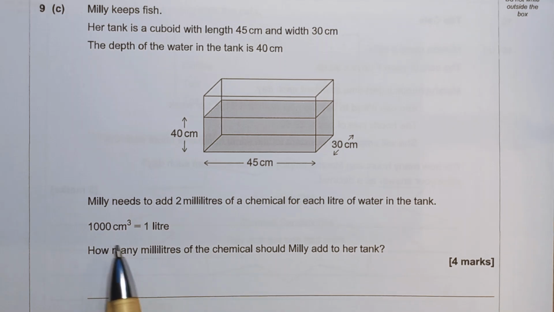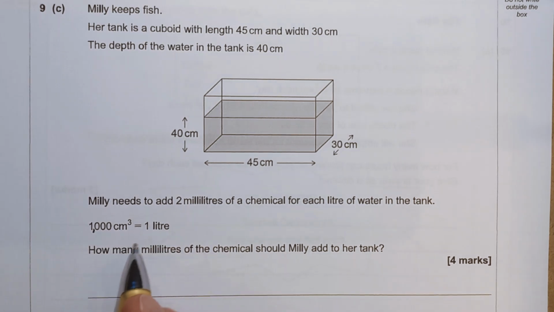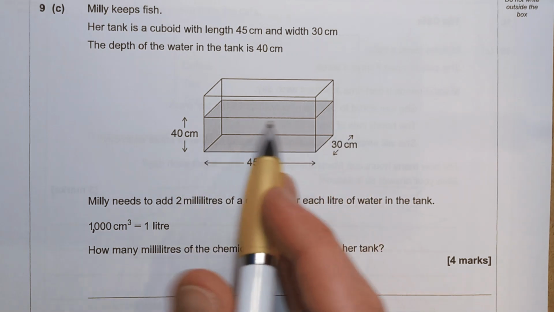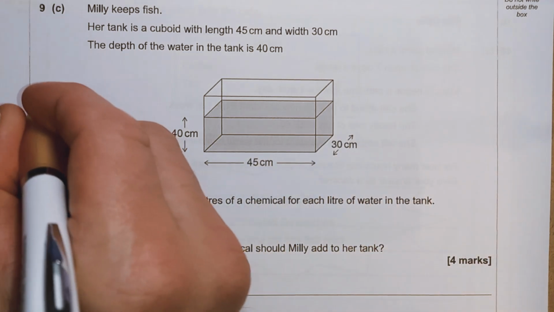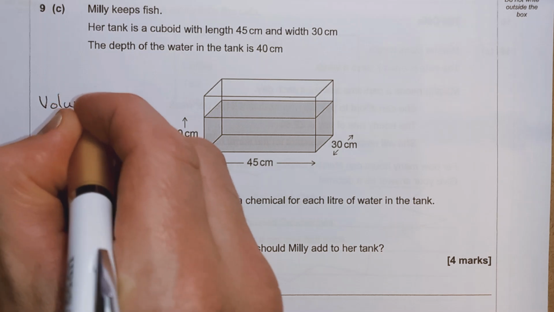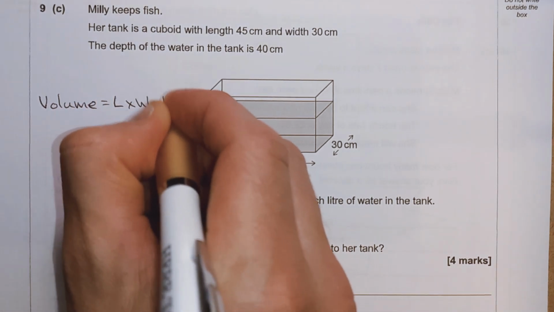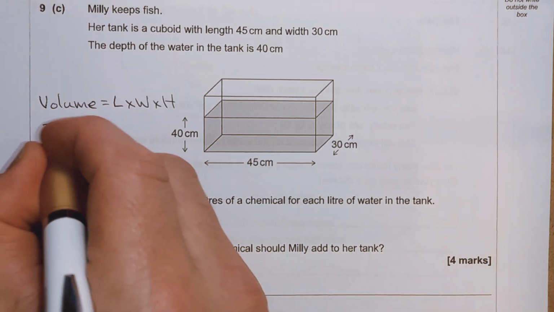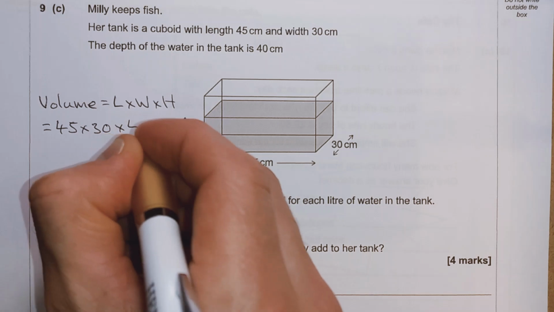And we're told 1,000, that's why it's good to put the commas in, 1,000 centimetres cubed equals 1 litre. How many millilitres of the chemical should Millie add to her tank? Well, the first thing we need to do is to work out the volume, not of the whole tank, but of the water. And the volume of a cuboid is equal to the length times the width times the height. So that's going to be 45 times 30 times 40.